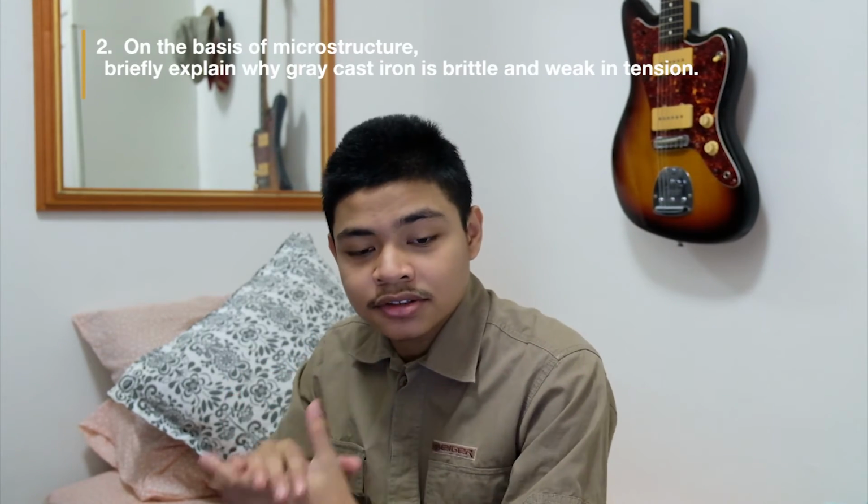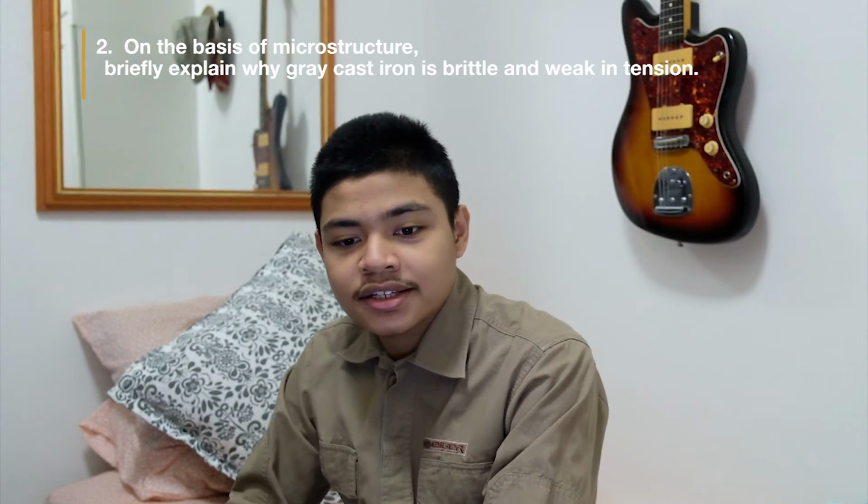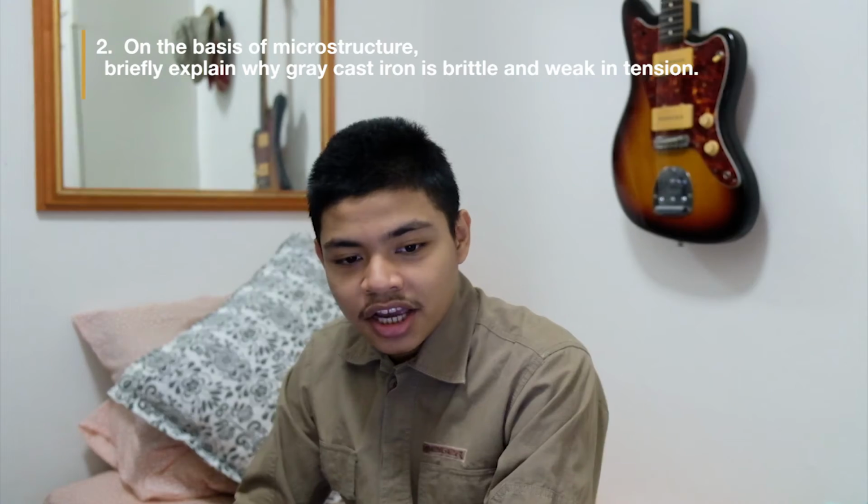And the second discussion is on the basis of microstructure. Briefly explain why grey cast iron is brittle and weak in tension. The grey cast iron is brittle and weak in tension due to the pointed and sharp ends of graphite flakes, which serve as points of stress concentration. These give rise to weaker areas in the metal. Thus, grey cast iron has low tensile strength. Stress concentration occurs at the tip of these graphite flakes and makes them brittle in nature.